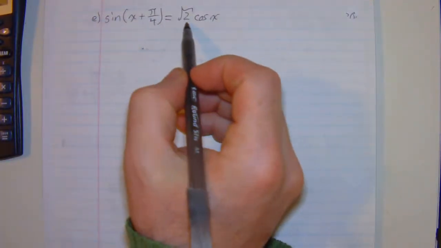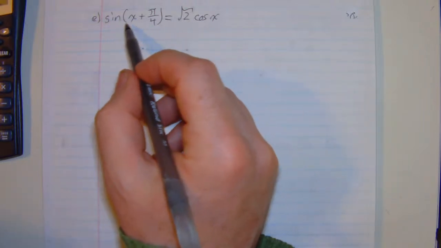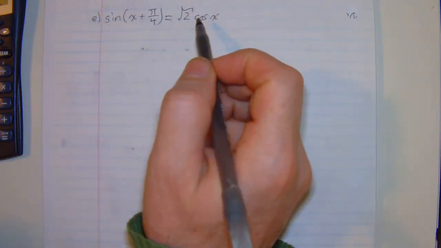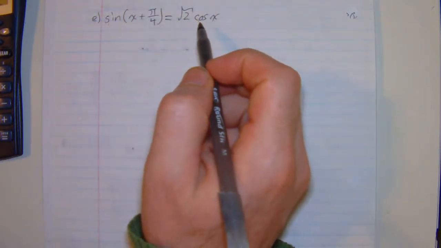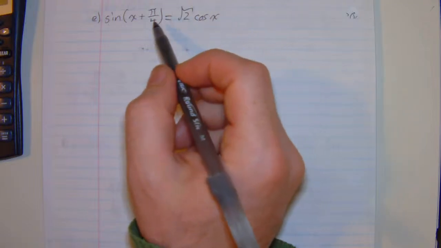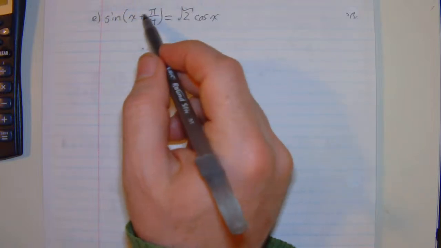The first is that we have two different trig ratios going on, sine and cos. The questions we've looked at so far only have a single trig ratio. The second reason is that there's something happening inside the sine ratio. That is going to make things a little more complicated, not crazy complicated, but a little bit more complicated, and so we're going to need to figure some things out.